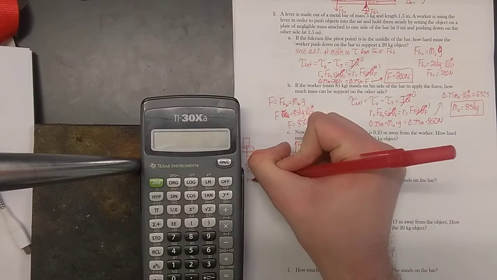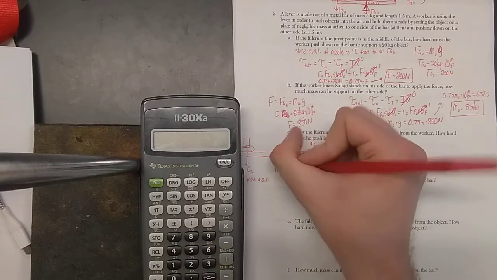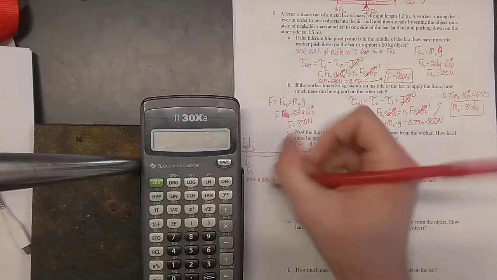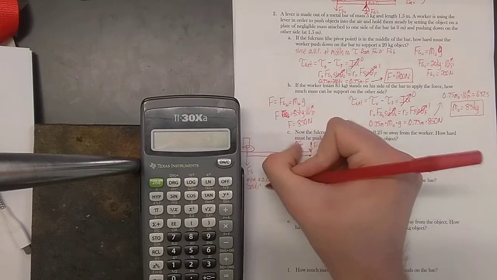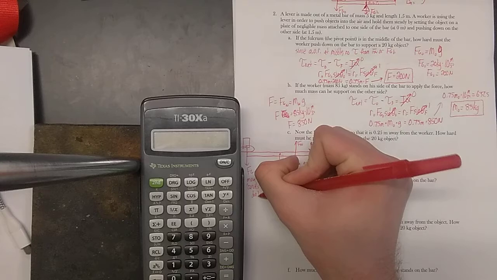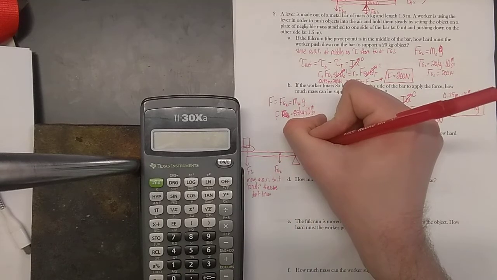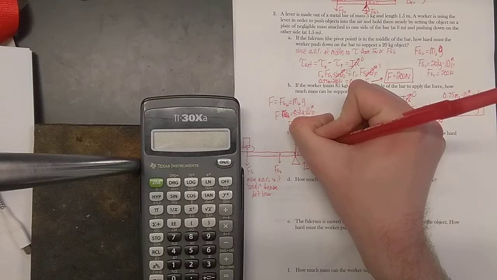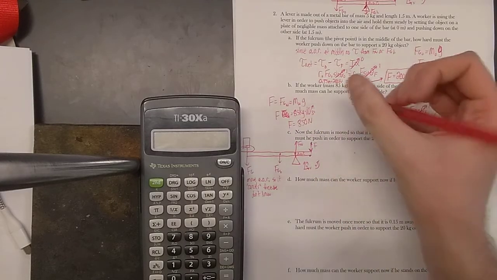So right now, we are going to move our axis of rotation so it cancels forces we don't know. And in this case, that's going to be Fn. We're going to set our axis of rotation right here to cancel out that torque.